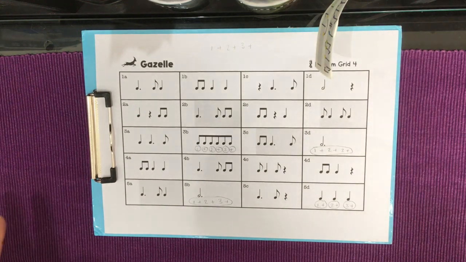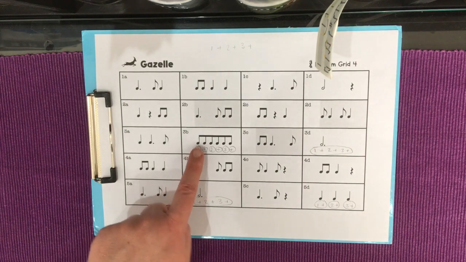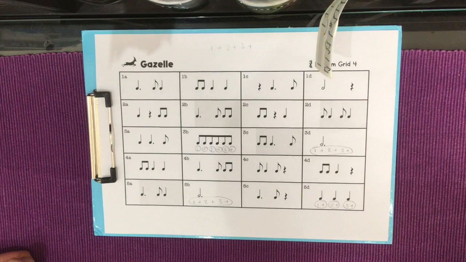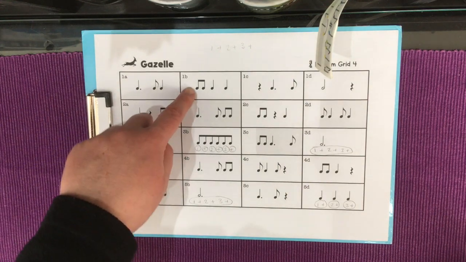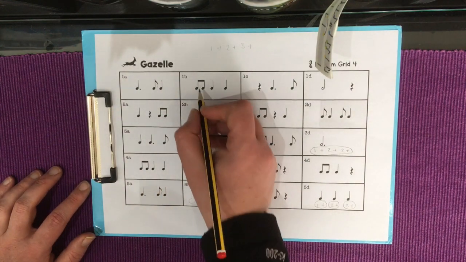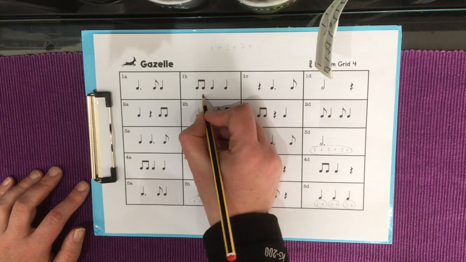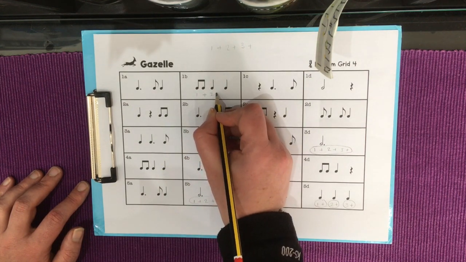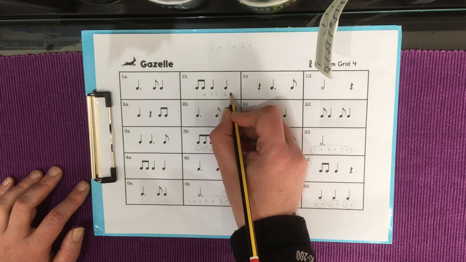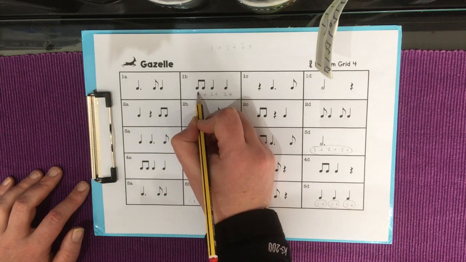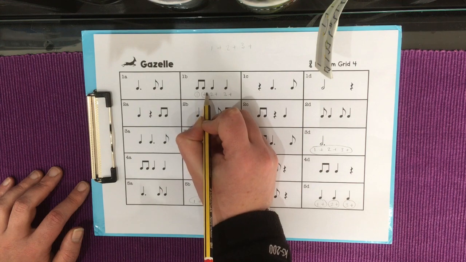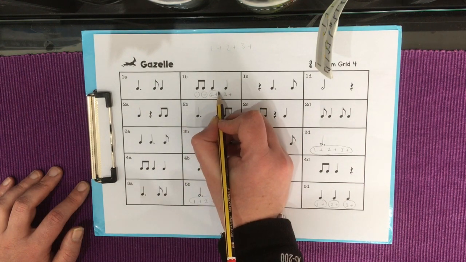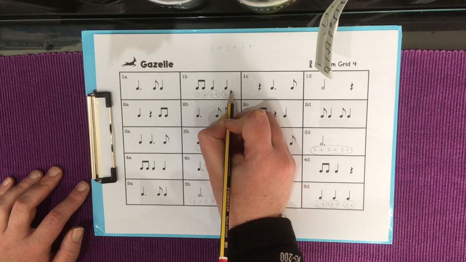Okay, now there's a few bars that are a combination of this type of note, quavers, and this type of note, crotchets. So I think let's go for 1B, and let's see if we can work out that one. So 1 and for this pair of quavers, 2 and 3 and. Now what will I do? I need 2 small circles and then 2 longer circles.